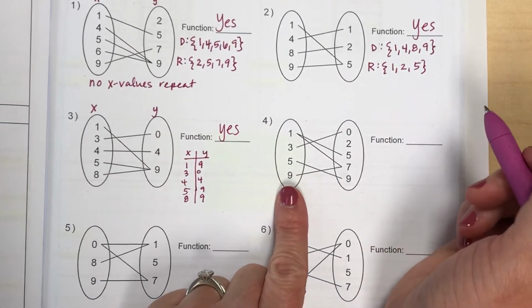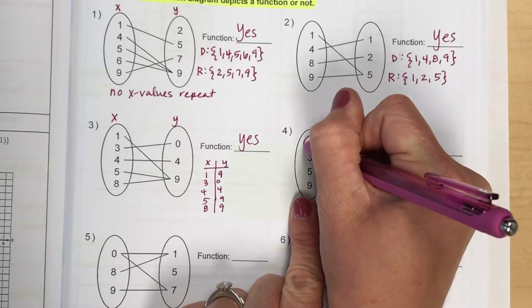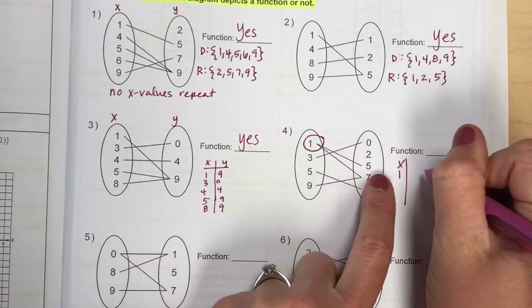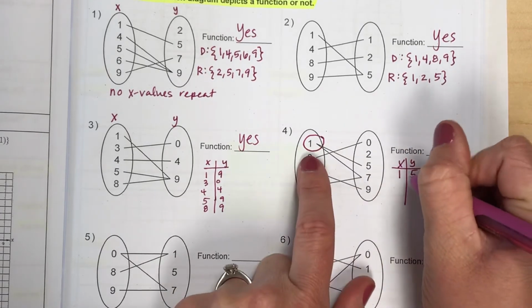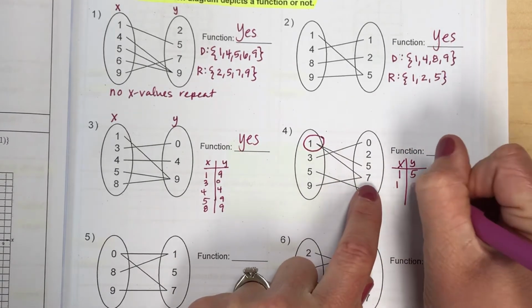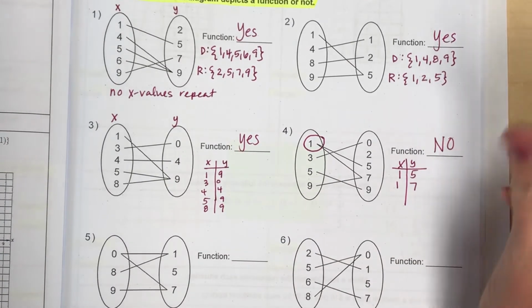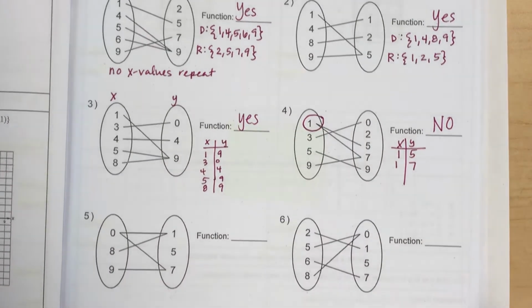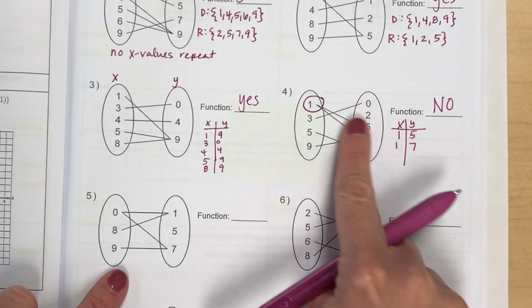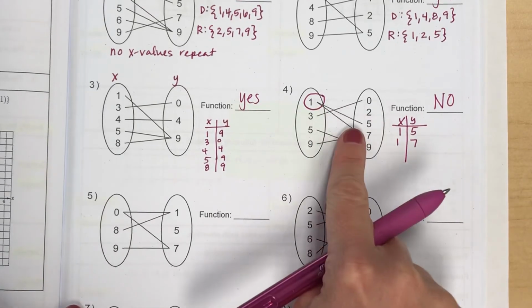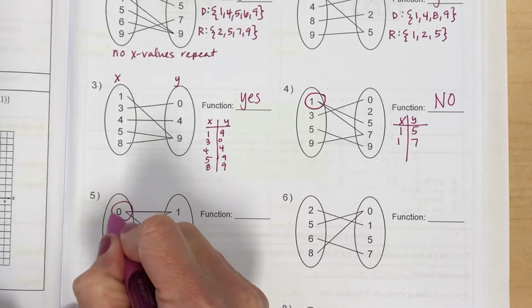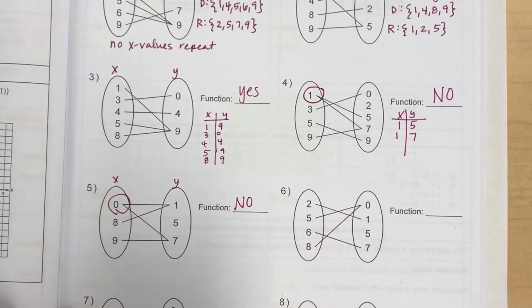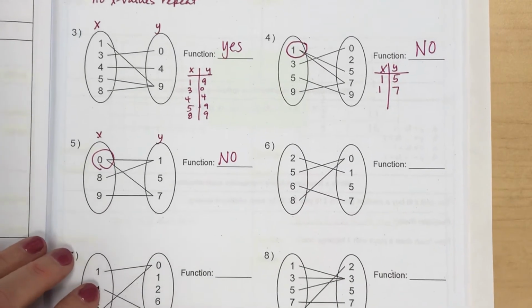Now when I look at this picture, this is the first one that we've seen where an X value is repeated. So the number 1 gets mapped to 5, and the number 1 also gets mapped to the number 7. And this would mean that you do not have a function because an X value repeats. Again, like you see this one value repeating here, our 0 is repeating here. This is our X value. And so no, this would not be a function because you cannot have X values repeating for a function.